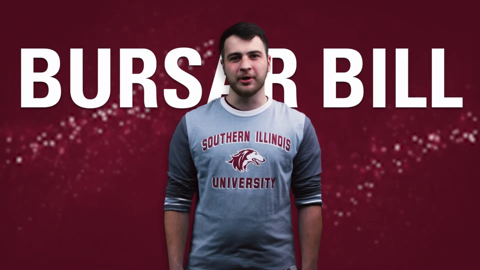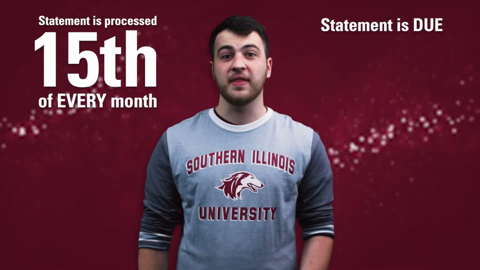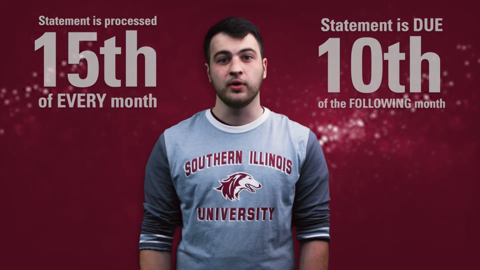Once your financial aid is squared away, it's time to look at your Bursar bill. This is where you see the breakdown of every financial aspect of your account, such as tuition, scholarships and grants, loans, and campus fees, meal plans, and lab fees. Your statement is processed on the 15th of every month and is due in full by the 10th of the following month. You can access your Bursar statement in SalukiNet.